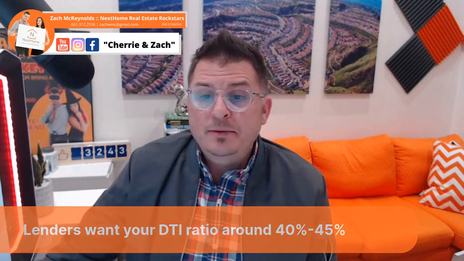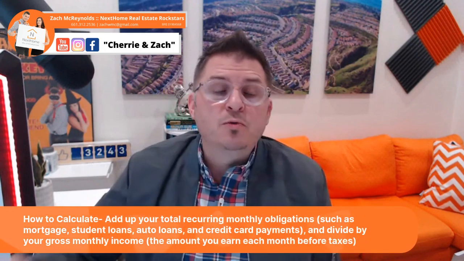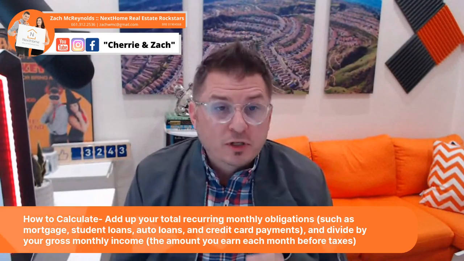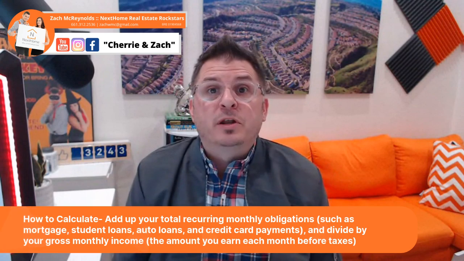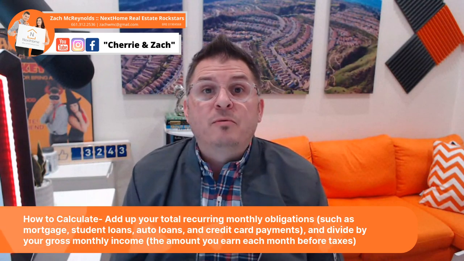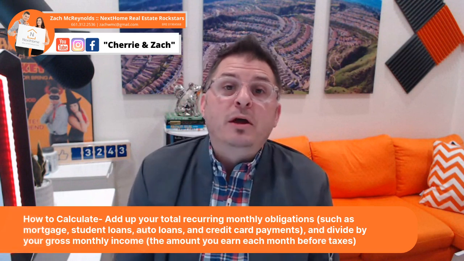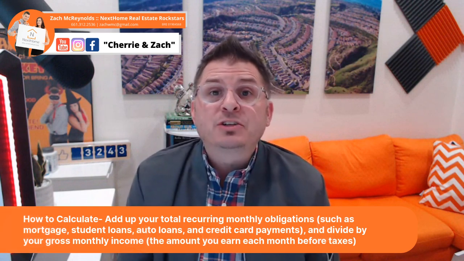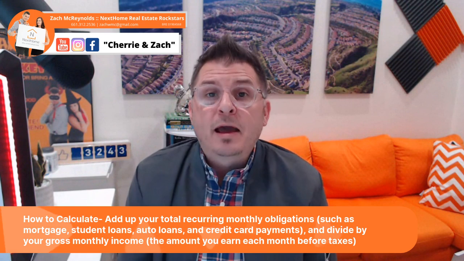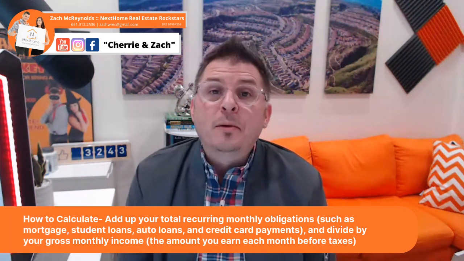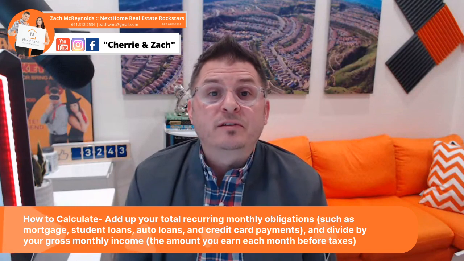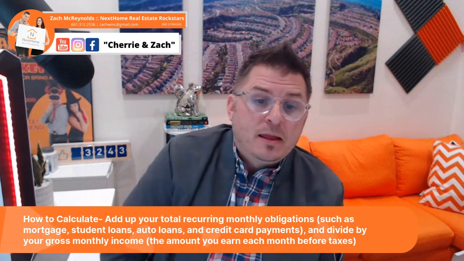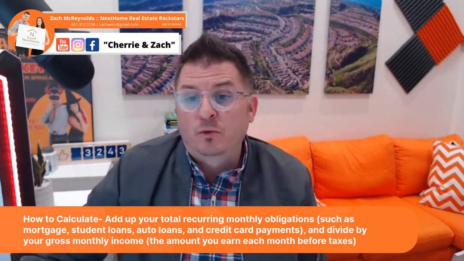So how do we calculate that? You add up all of your monthly expenditures, all your recurring monthly obligations. Your mortgage would be in there, but let's take the mortgage out of it for a minute, because we're going to add this up to see how much of a mortgage you would actually qualify for. But auto loans, student loans, credit card payments, child support payments, anything that actually shows up on your credit report would count. So your electric bill or gas bill, things like that, don't count. It's just things that would show up on your FICO credit report. And you divide that by your monthly gross income. So we're going to work it backwards.